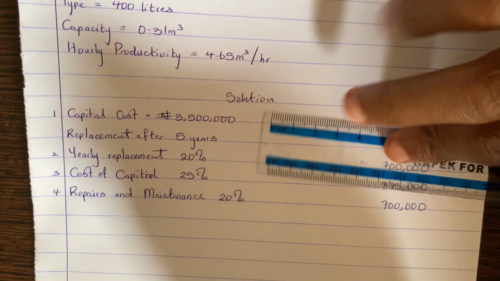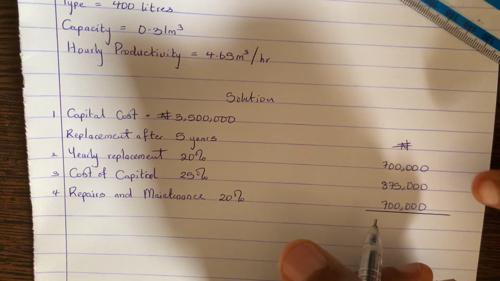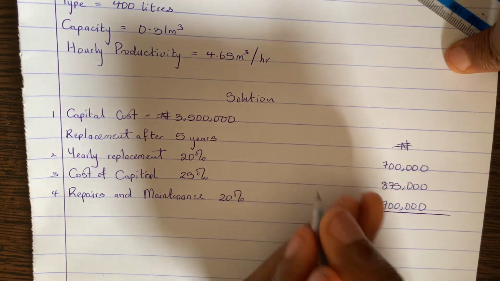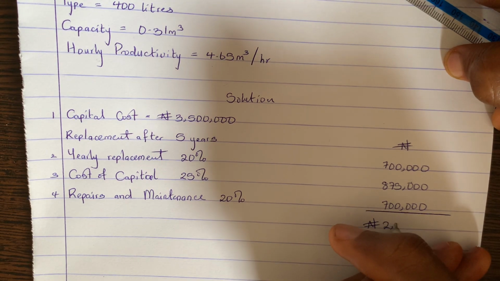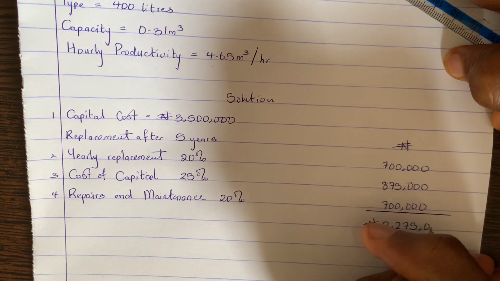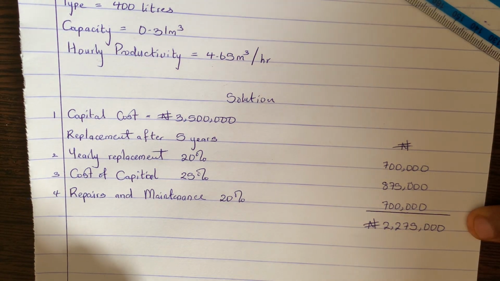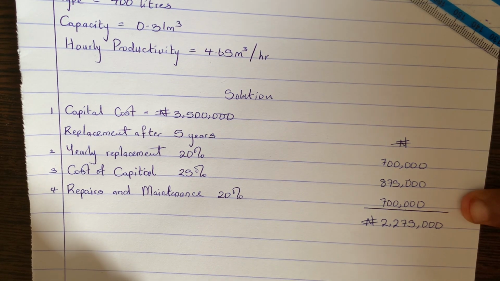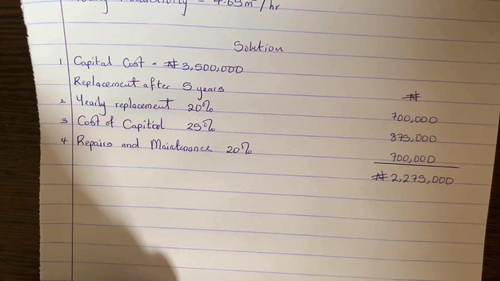So if you find the summation of all this, 700,000 plus 700,000 plus 875,000, and that will give me what? 2,275,000 naira. So this is what we ought to have saved in a year, 2,275,000. But we are looking for what? The costs for this plant per day.